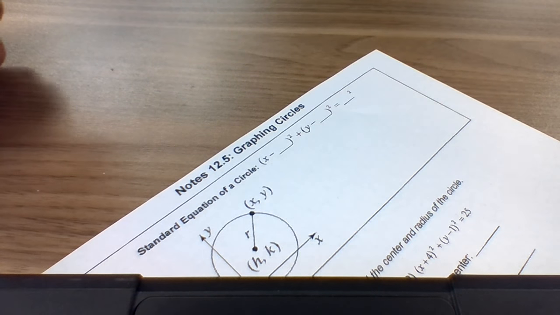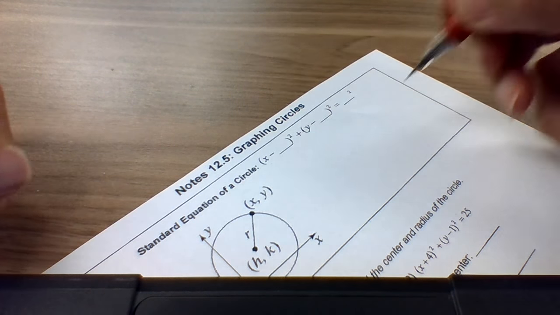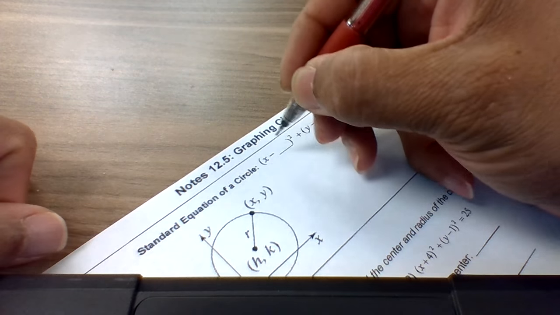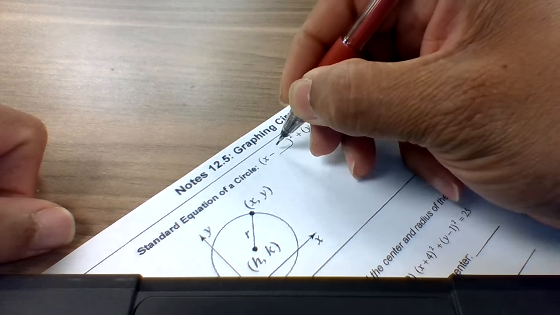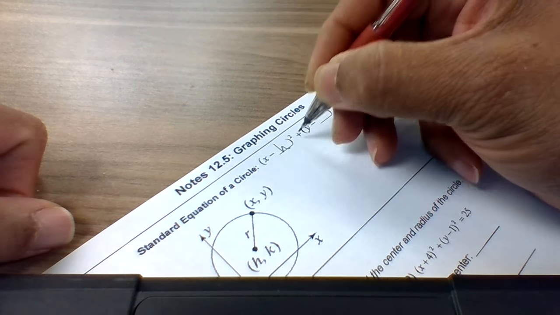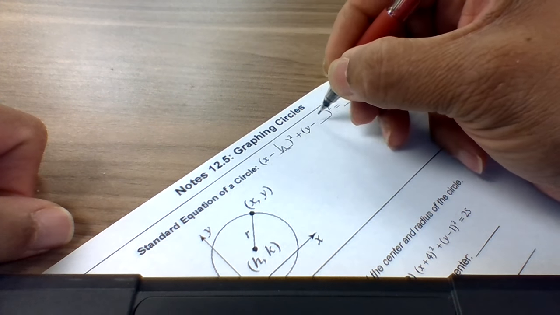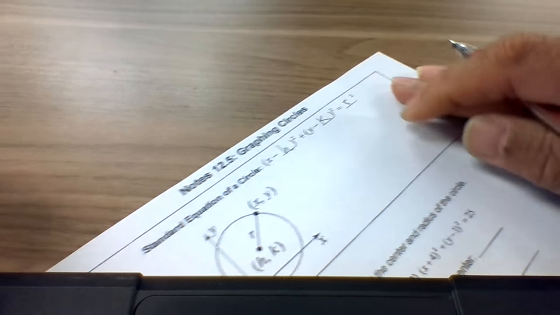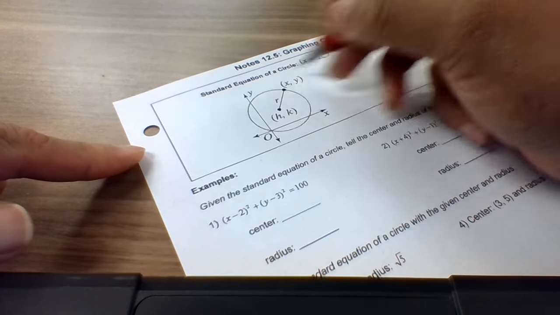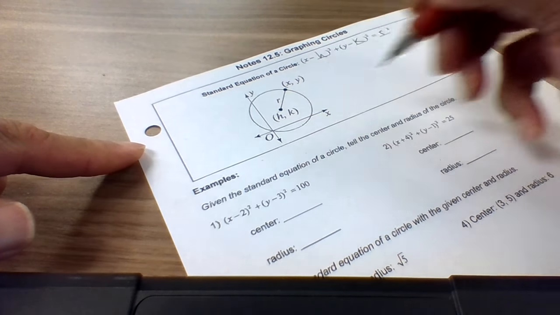Hello, this is the notes for 12.5, graphing circles. This is the standard equation. The center is (x minus h) squared plus (y minus k) squared equals your radius squared. So as you can see, here's the circle, the center is (h, k).